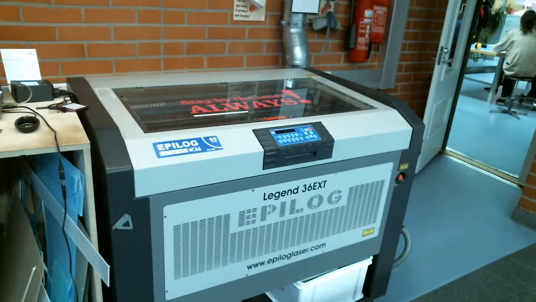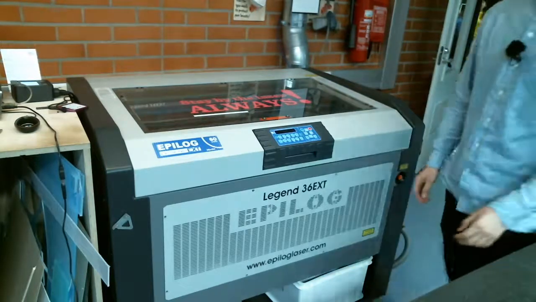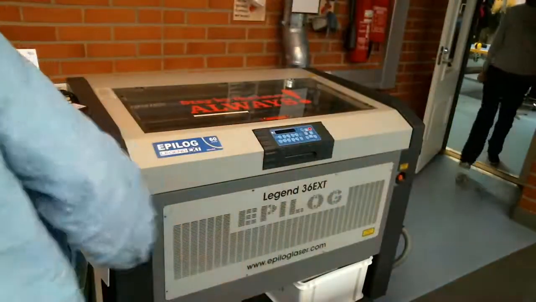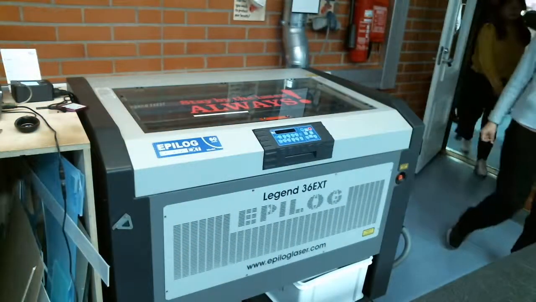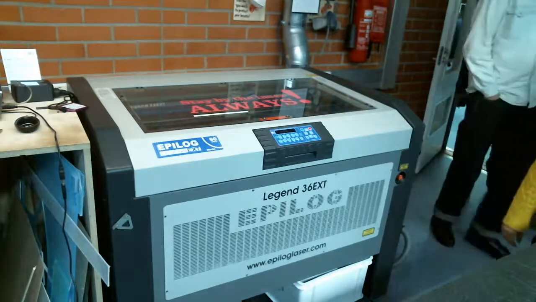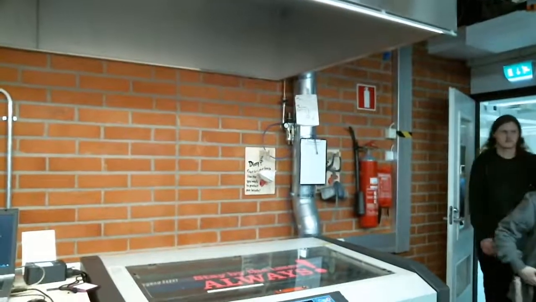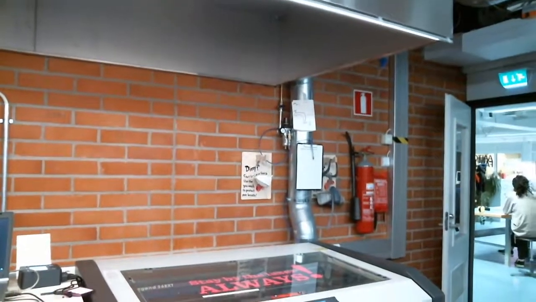So again, we are going to do it in a similar way as with the vinyl cutter. So let's go into the other room. Yeah, so I'm going to lift the camera a little bit so that we can see what's going on around.